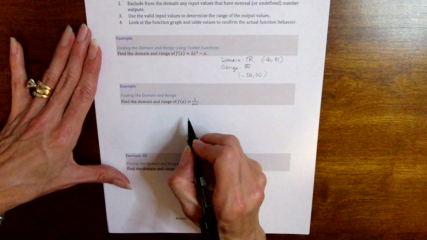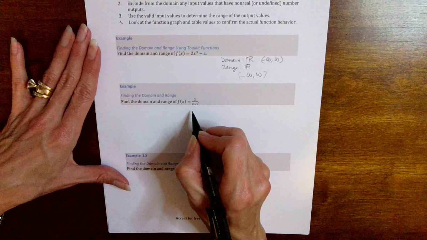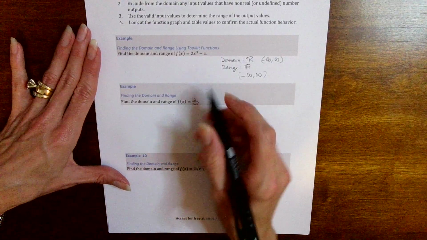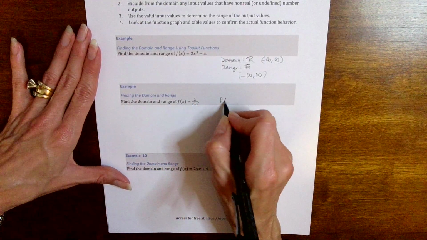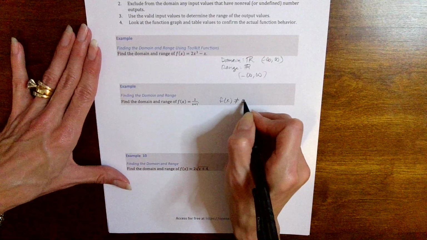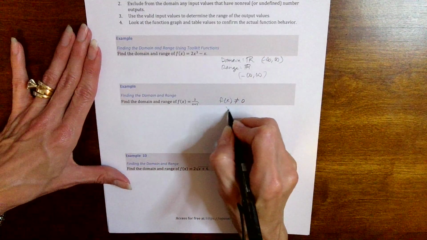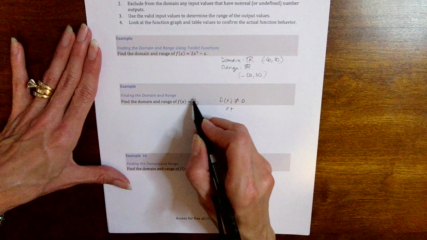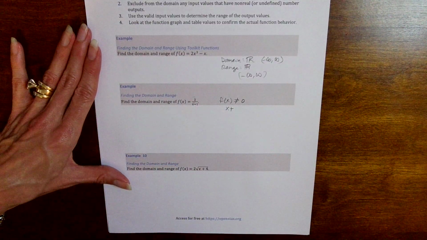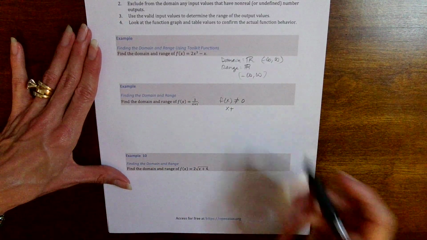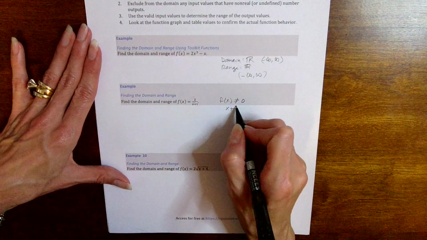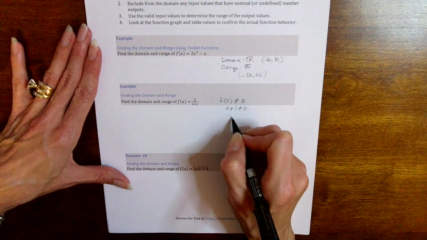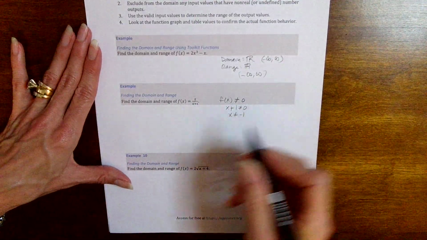Here, I know that the function can never equal 0, right? Because that's the only way that you can have a 0 fraction if 0 is on top. And I know that x plus 1 can never equal 0, so x can never equal -1.